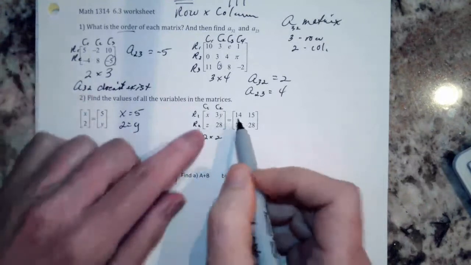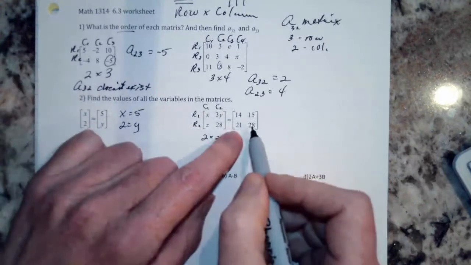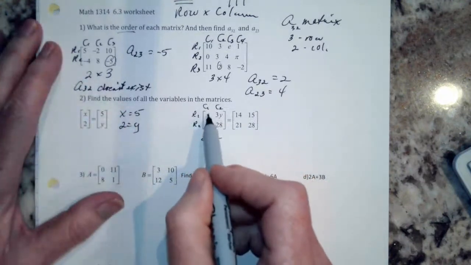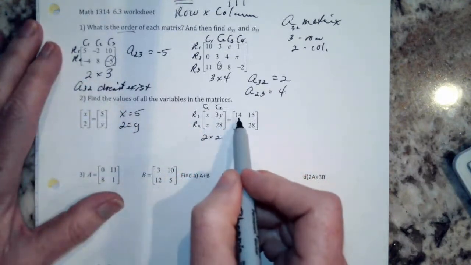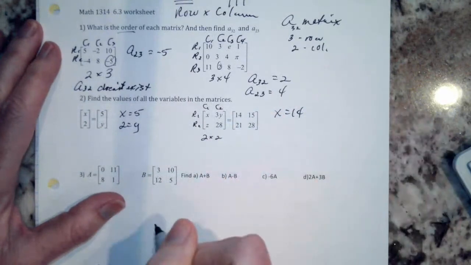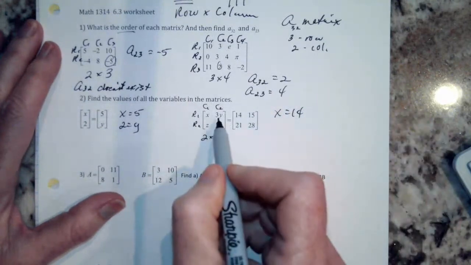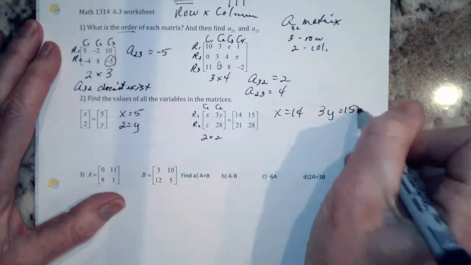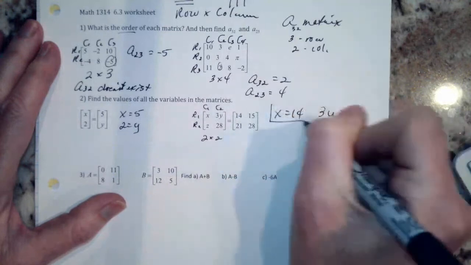They are equal. If you pick this guy up and flop him on top, the corresponding positions, the guy that's in row 1, column 1, x, would correspond to 14. So x is 14. Let's find y. Here's y. 3y equals 15. So you know y equals 5.